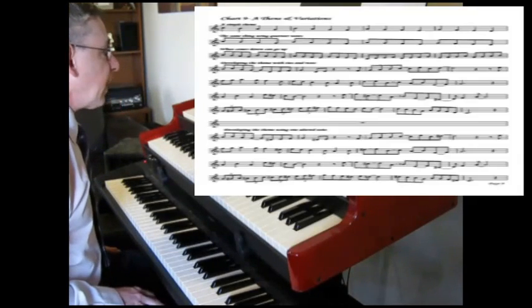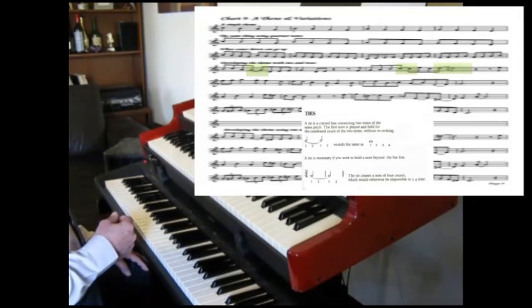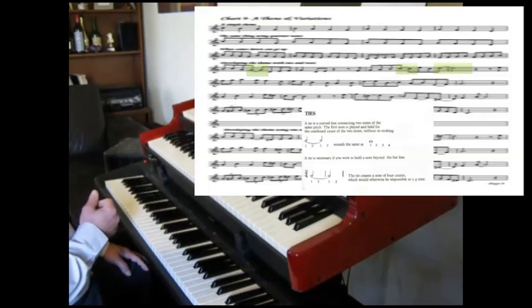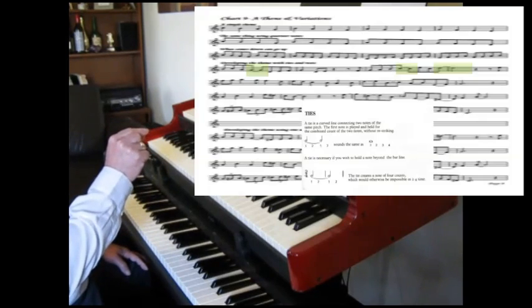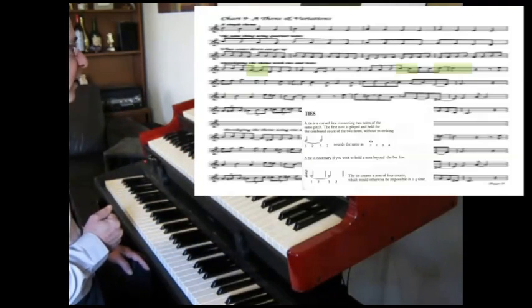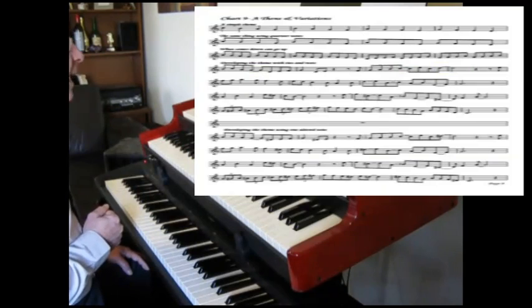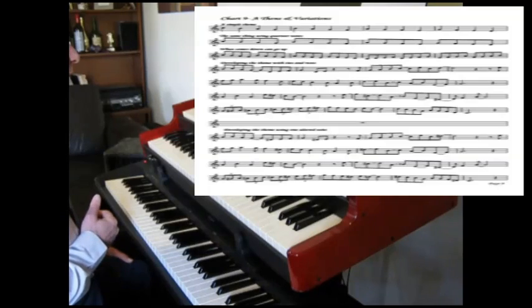In developing a theme, you can add ties which lengthen the note. But a tie is a slurred line between two notes of the same pitch, and you only play the first note but hold it for the value of the second note. A rest, of course, is a period of silence, and we discussed that in an earlier video.